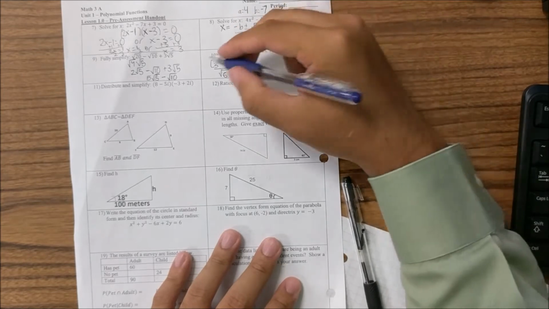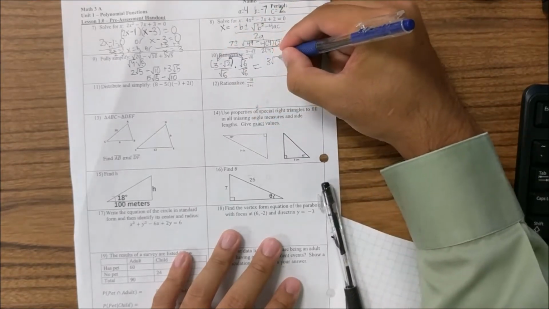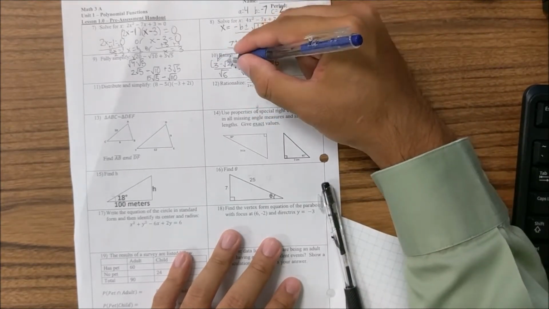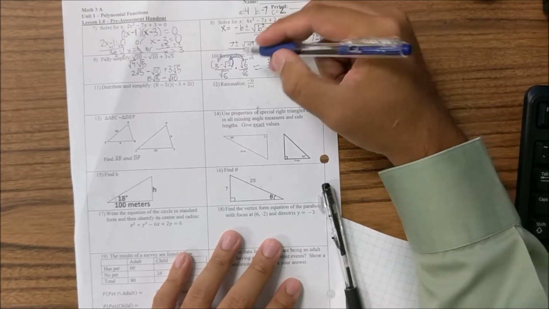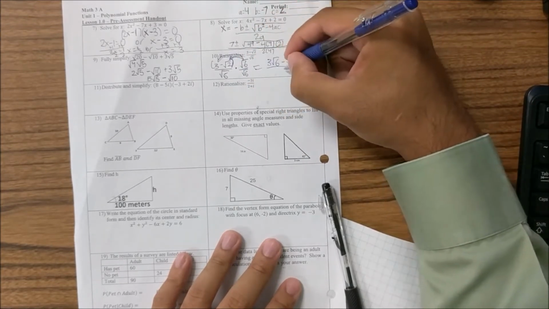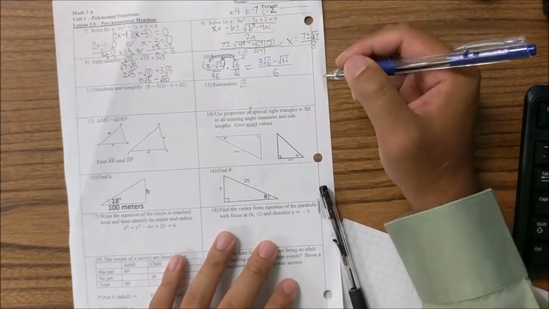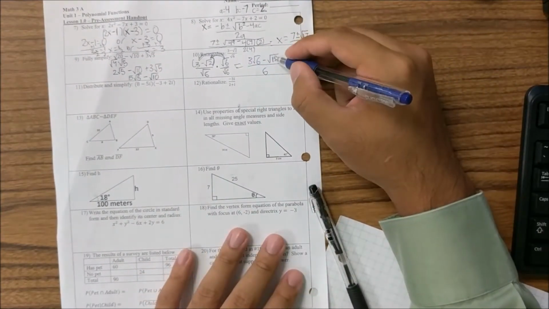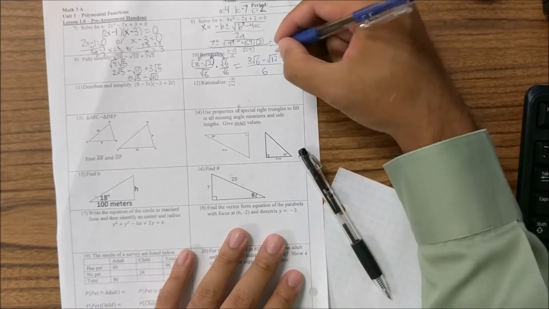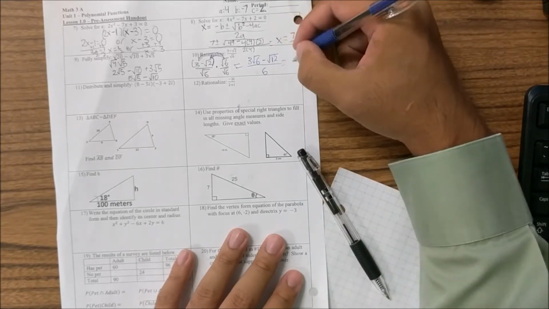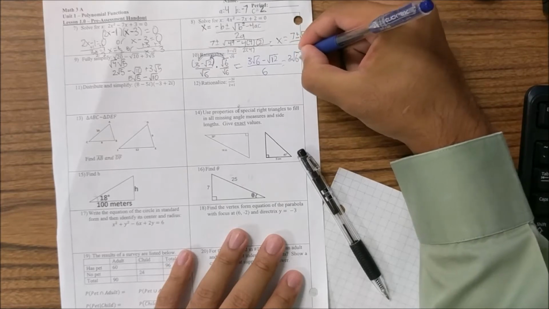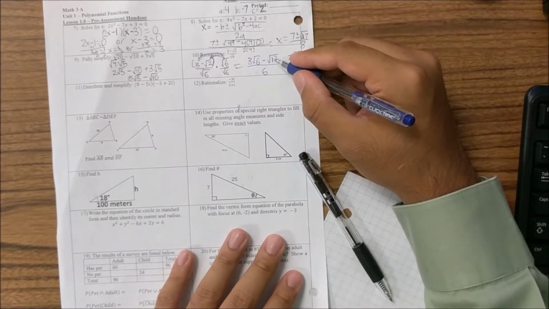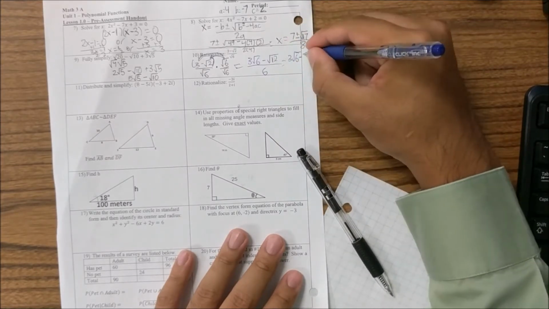So 3 times radical 6 is 3 radical 6. Radical 6 times radical 2 is radical 12. And then radical 6 times radical 6 is just regular 6. So we can split up the radical 12 further, because radical 12 equals radical 4 times radical 3. So radical 4 times radical 3, radical 4 is 2, so 2 radical 3.